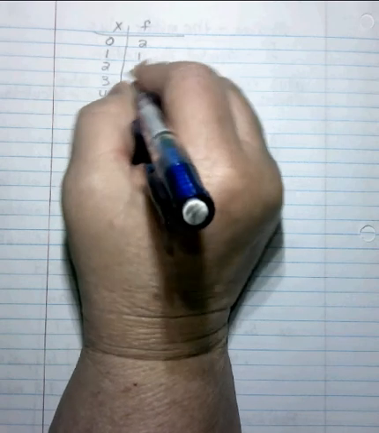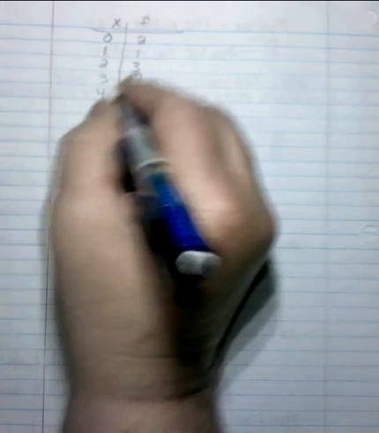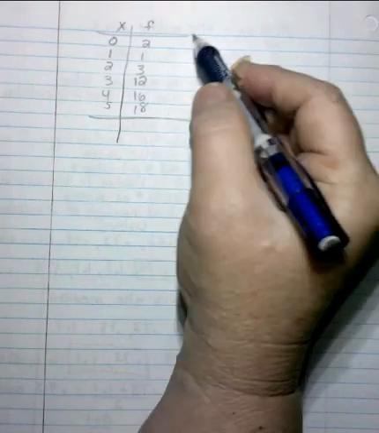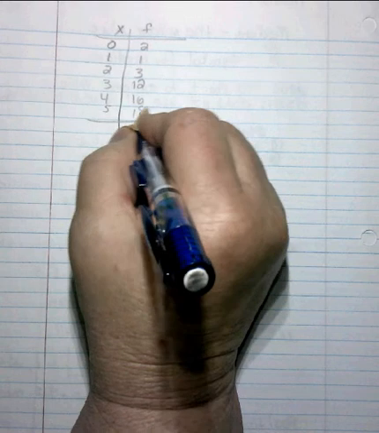So we had x values 0, 1, 2, 3, 4, 5, and the frequencies 2, 1, 3, 12, 16, and 18. We don't have to worry as much about the frequency times the x in order to find the median. What we really need to look at is the total frequency, which was 52, an even number.